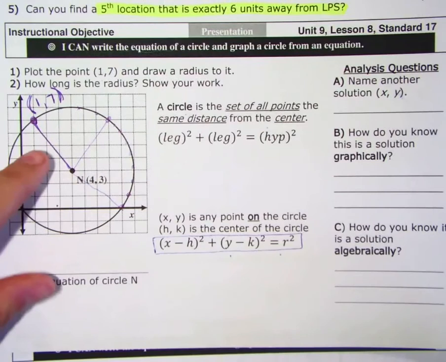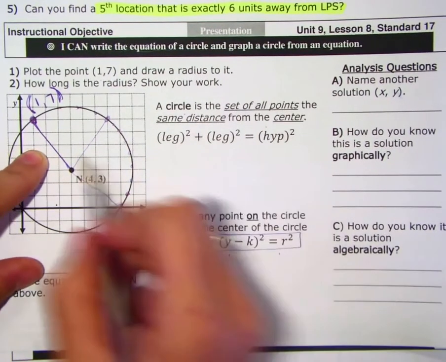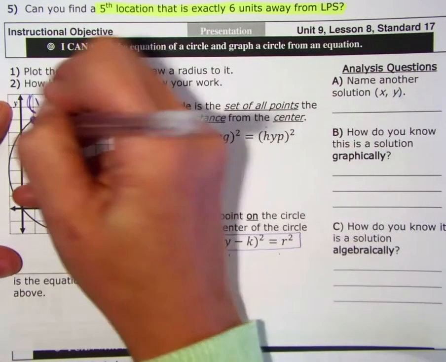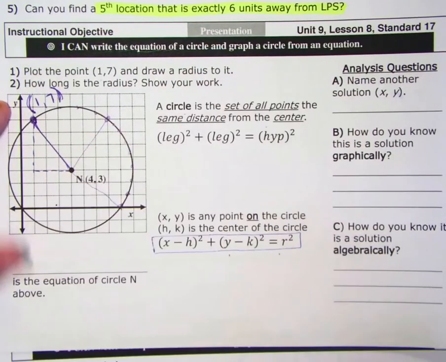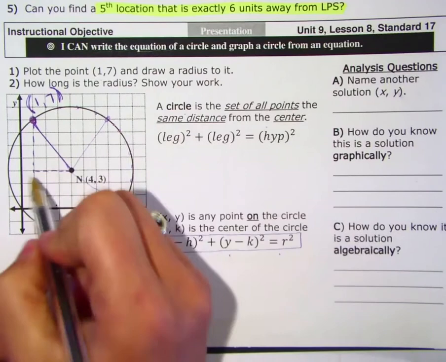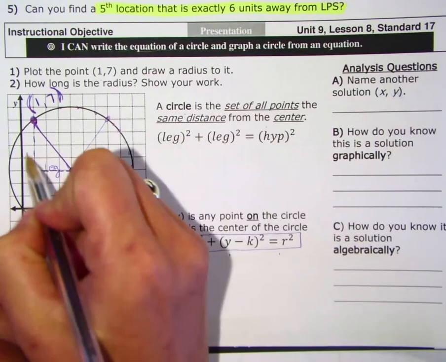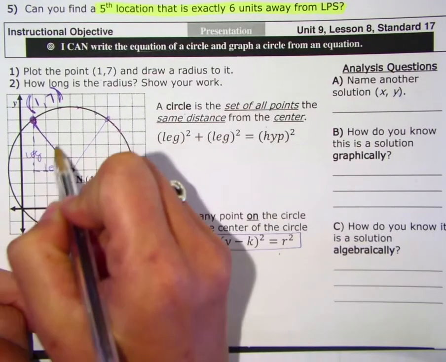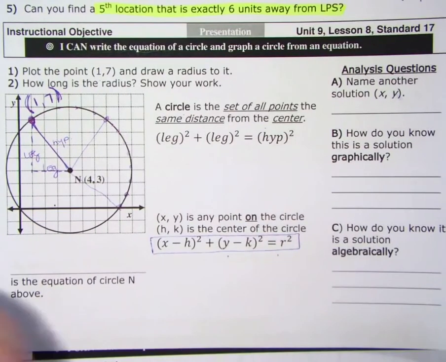But if I asked you to solve for the radius, we would use the Pythagorean theorem. Quickly draw in a right triangle. We do leg squared plus leg squared is equal to the hypotenuse squared. That's how we'd solve it.